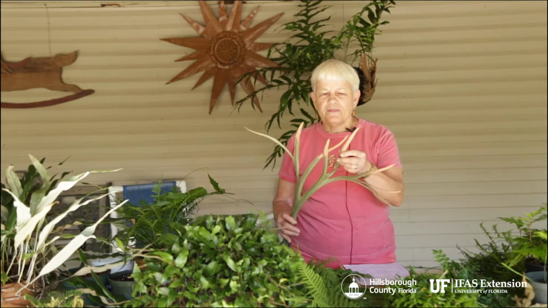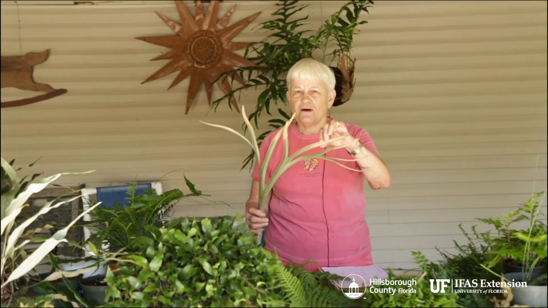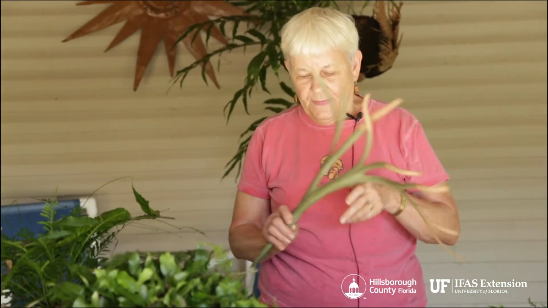Identification of ferns is usually through the fern spores. Well, there are lots of ways. They're a plant, so there are lots of ways to identify them. But one of the easiest ways is by the spores. And every fern in the mature form has spores. And this is a spore on a staghorn fern.